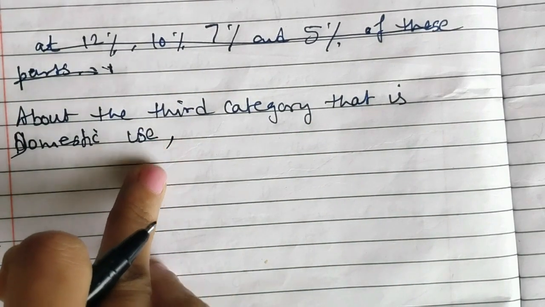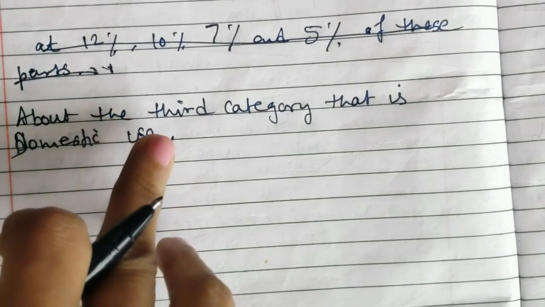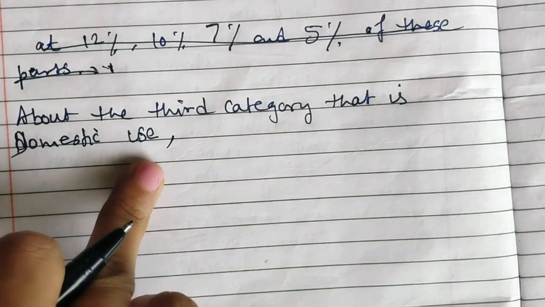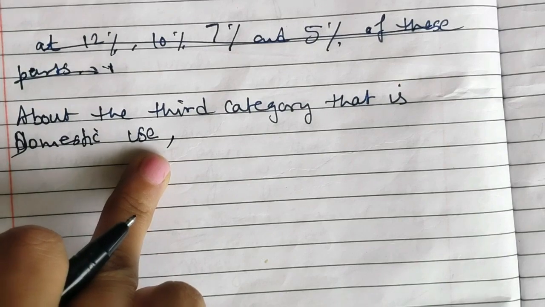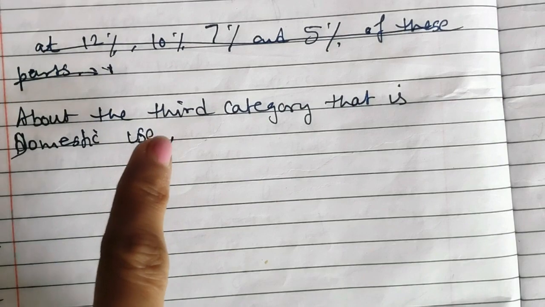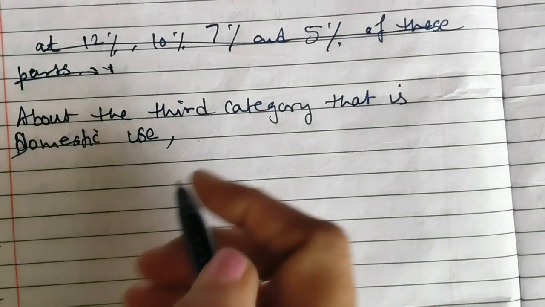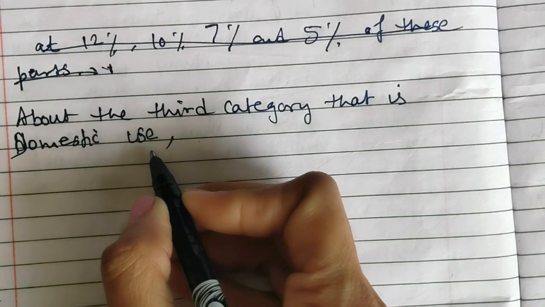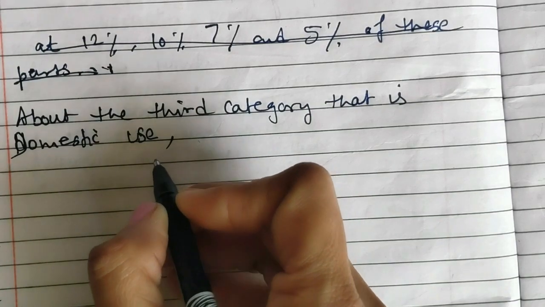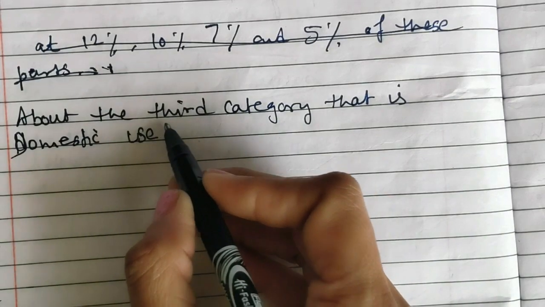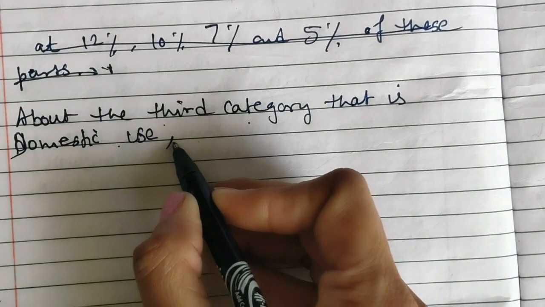So keep in mind, when you are doing proofreading, at that time you should look at these ones. What we call commas. It is very important to find out where you should put the comma and where you should not. Okay, unnecessary usage of commas is not required. So I was talking about the third category, that is domestic use.